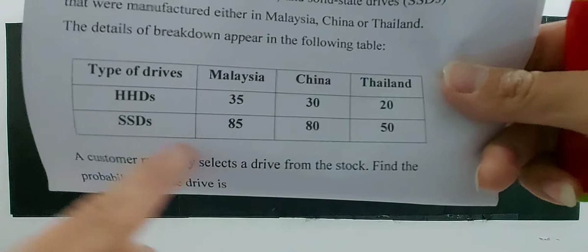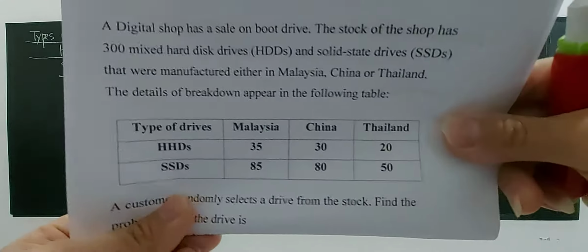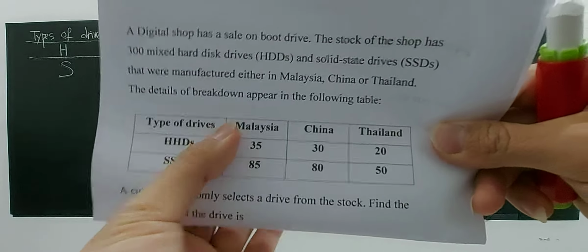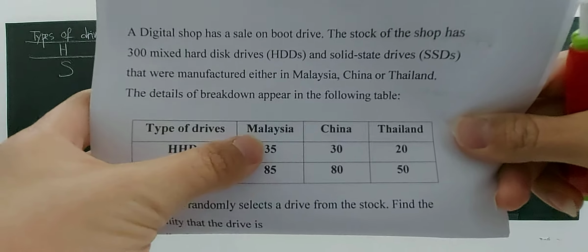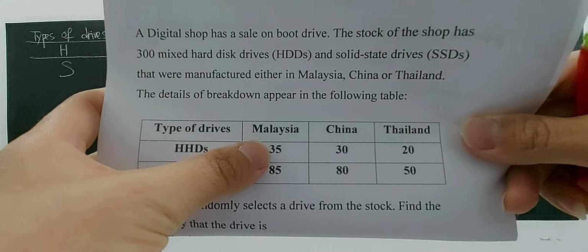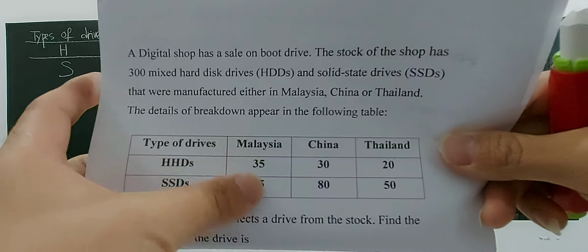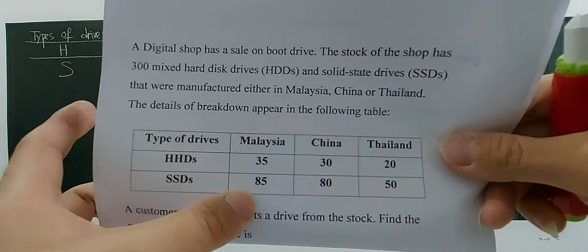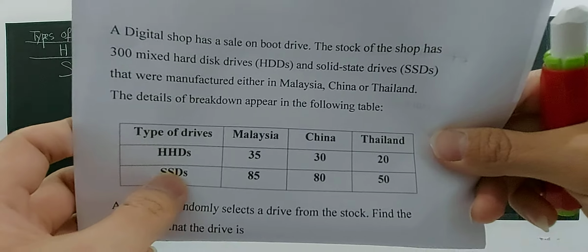So from this table, it's actually giving you the information. This is a table of outcomes. From Malaysia, either they are HDD drives or SSD drives, if you total up, you have 120. So 120 means that from Malaysia, the stock is 120, either HDD or SSD drive.